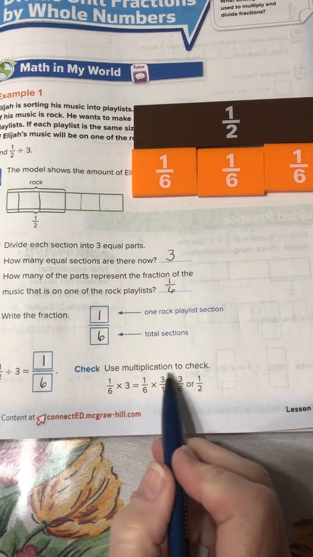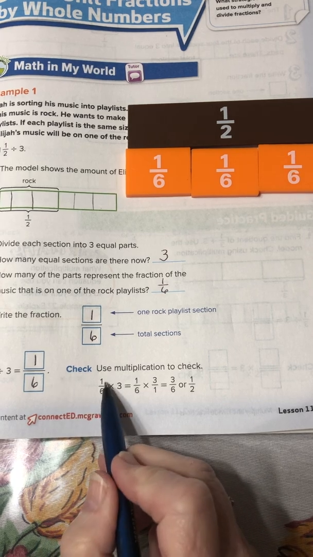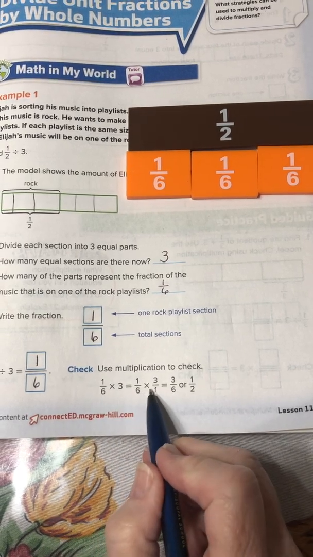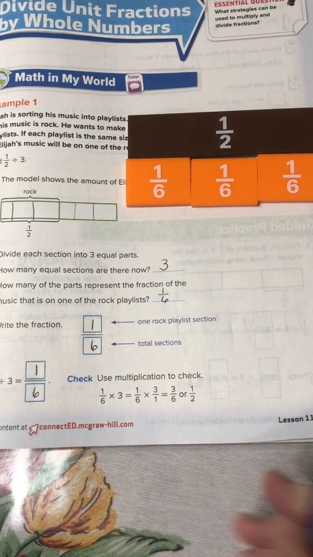Check, you would check by multiplication since that is the inverse operation of division. 1/6 times 3 is 1/6 times 3 over 1. That would be 3/6 or 1/2.